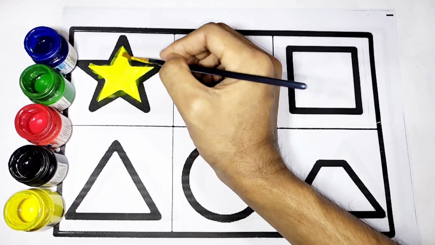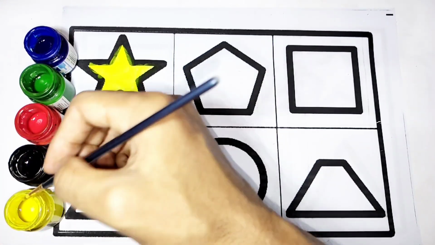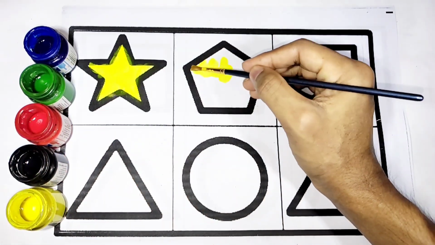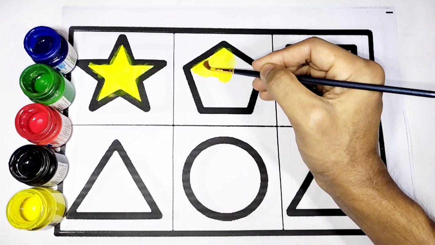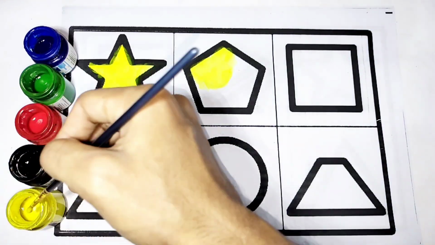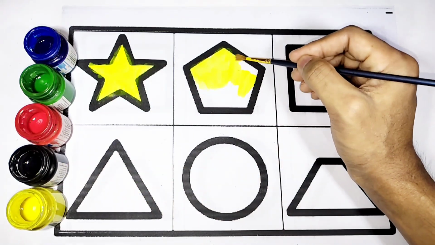Kids, the next one is pentagon. We are again using yellow color, and now we are coloring the shape of pentagon. Now we are mixing and using the color of yellow.